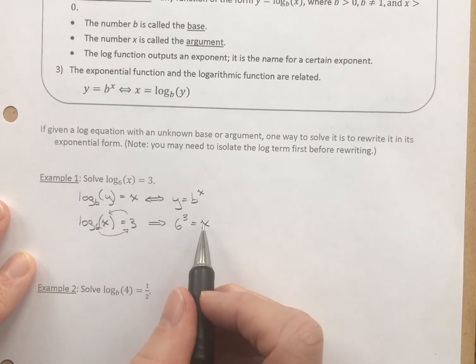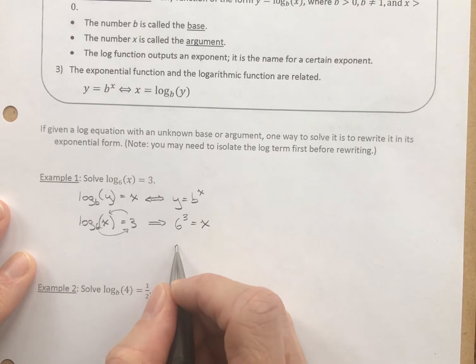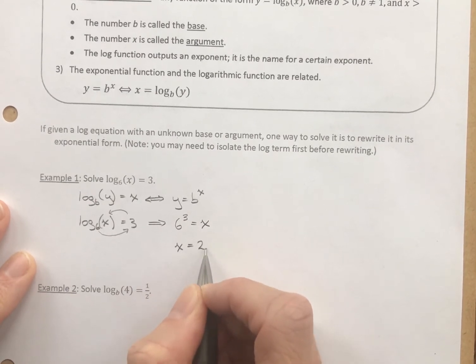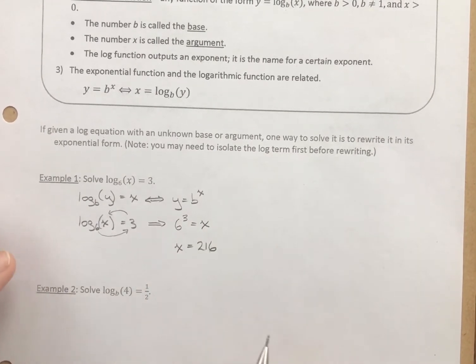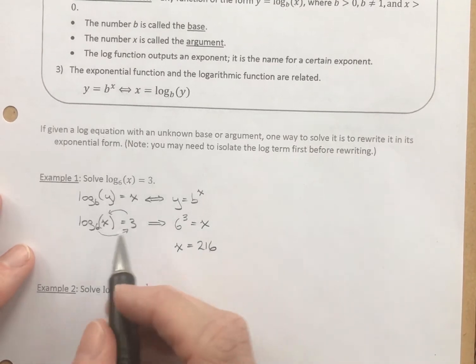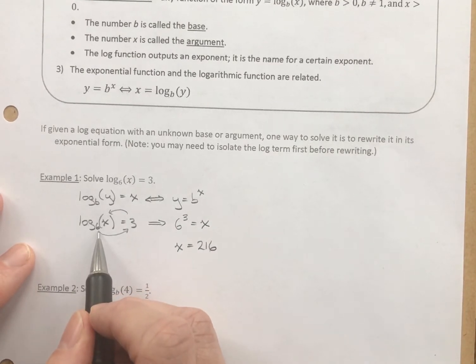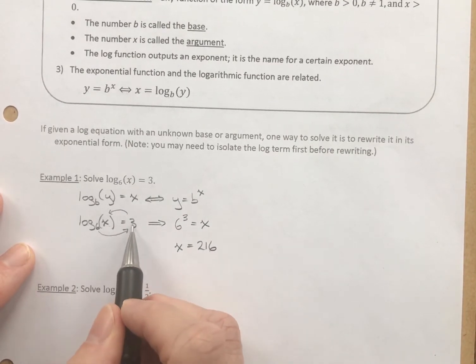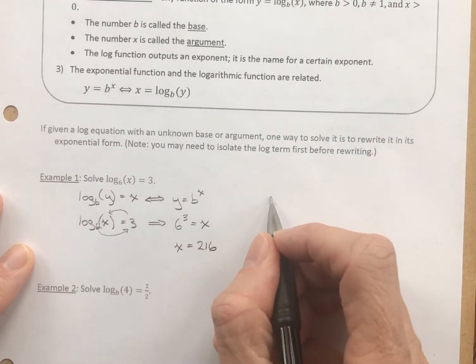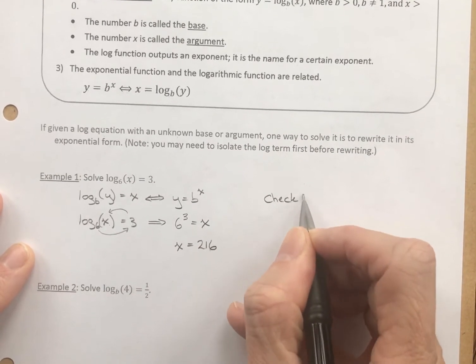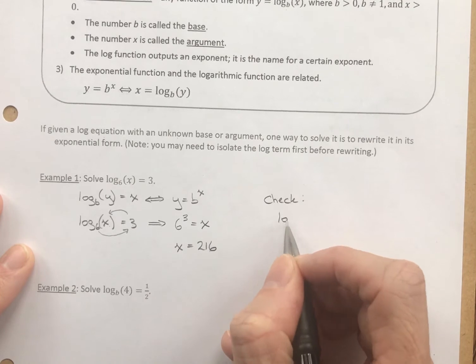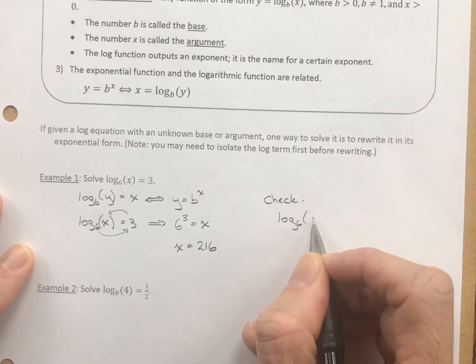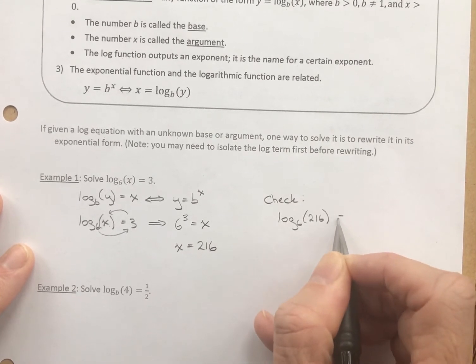Well, we can solve 6 to the third with a calculator. 6 to the third turns out to be 216. So what this is telling us is the log base 6 of 216 is 3. And of course we can check that with a calculator. What is the log base 6 of 216?